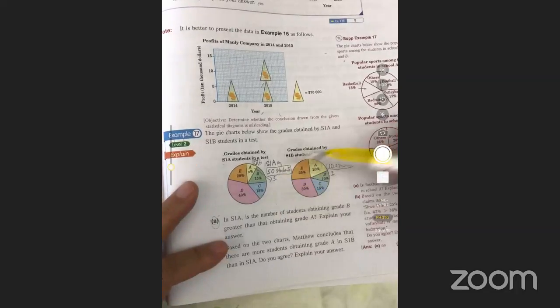This 10% here is 10% within this class. If this class has 50 students, then 10% of this class will be 5. If this class has 10 students, then 20% of 10 will be 2.